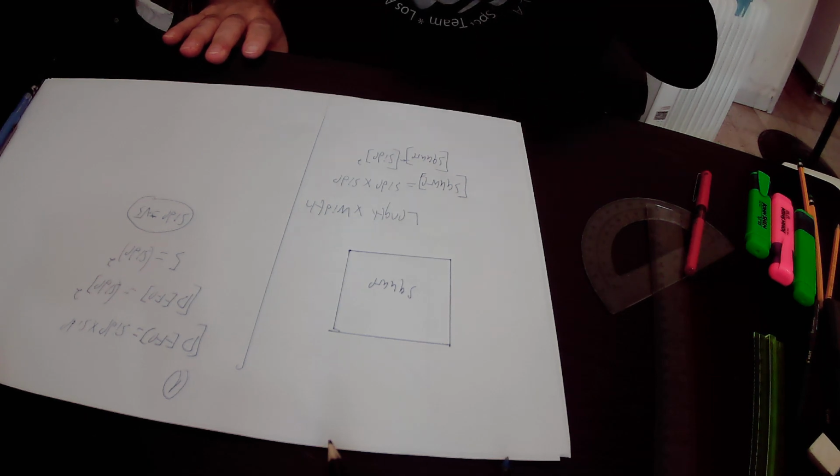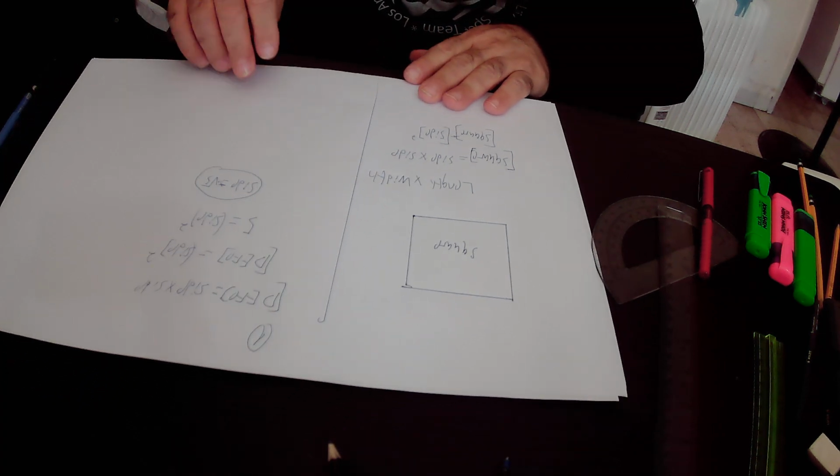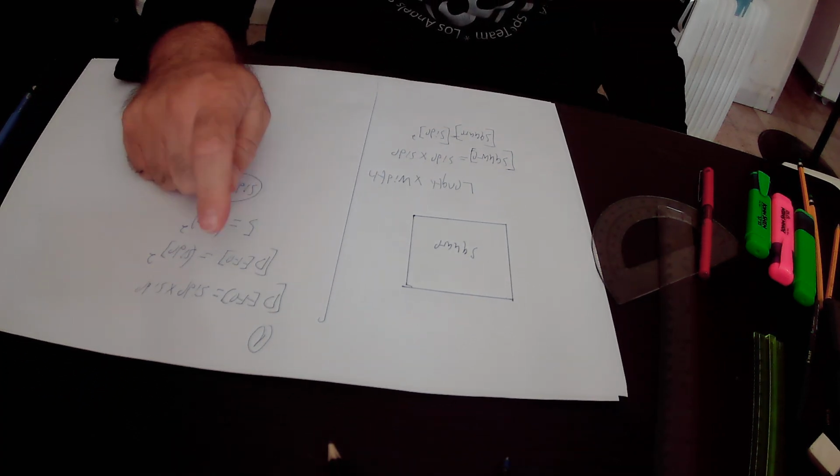Right? Because all the sides of any square are equal to each other. So the area of square DEFO equals side times side. The area of square DEFO equals side squared. But it is given in the question that the area of square DEFO equals 5 square units.